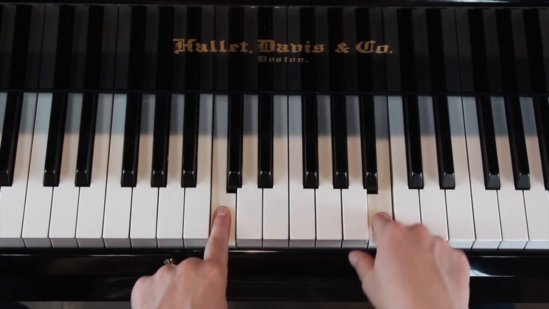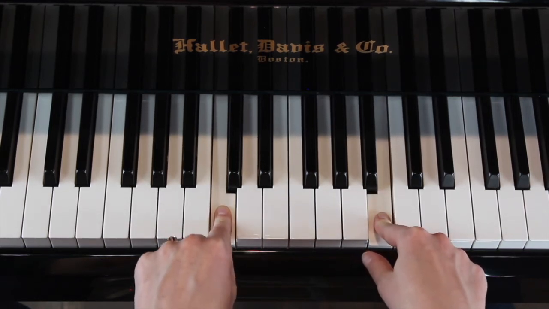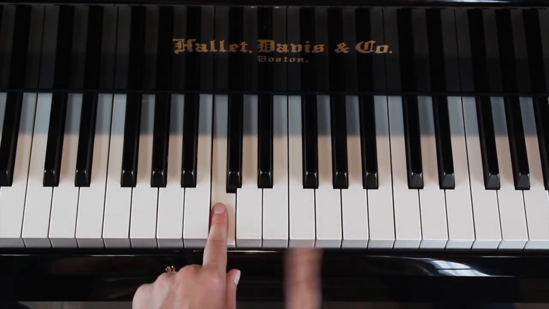Here's really high. And here's our octave.